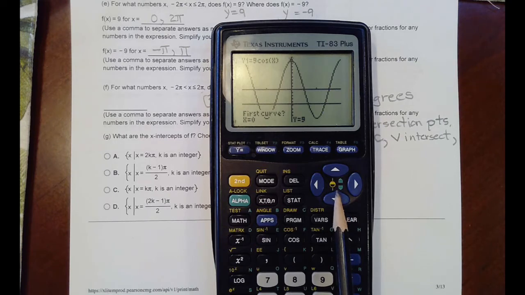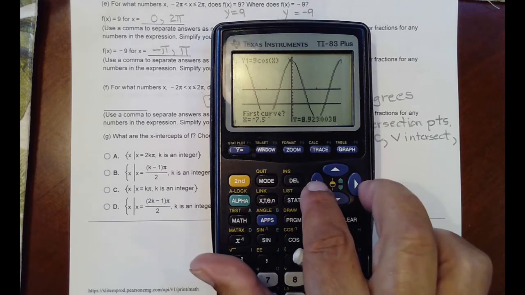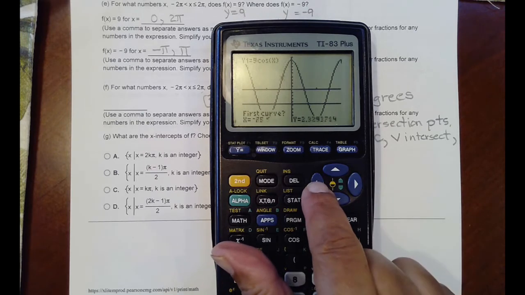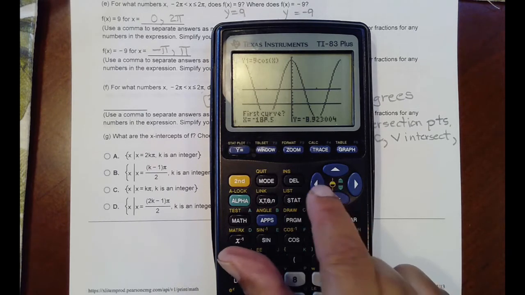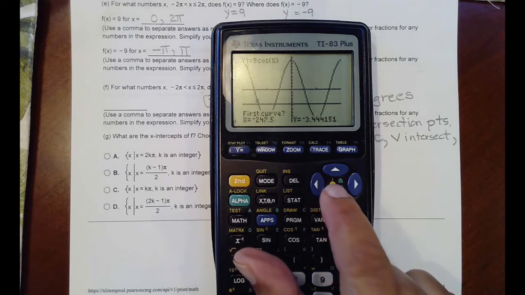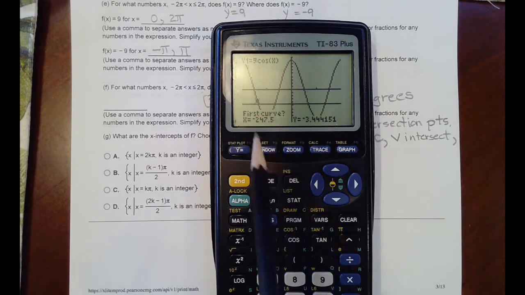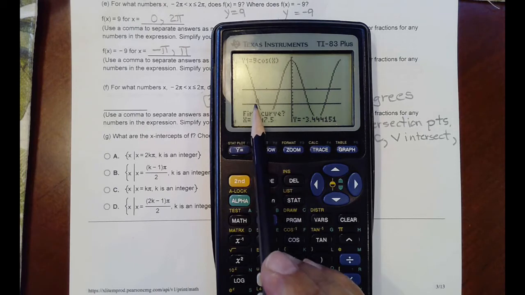So enter. Then the next question will say, is the blinker now on the other curve? That's what it means. Is it on the second curve? Yes, that blinker is on the straight line now. That is the other graph I'm interested in intersecting with. So I'm going to say yes. Then it'll say, would you like me to guess at the intersection point? Yes, I would. Press enter again, and there you go. Negative 240 degrees is one of the answers.